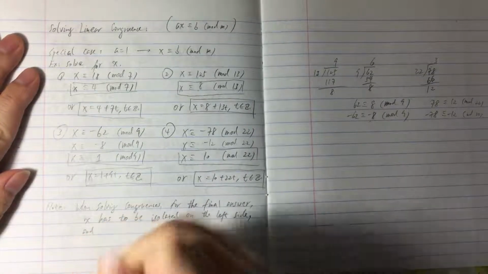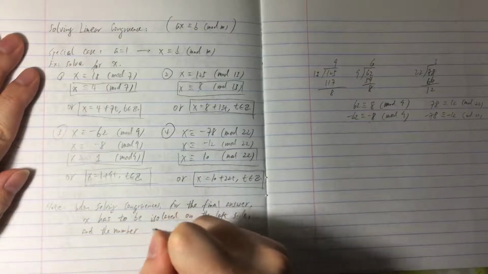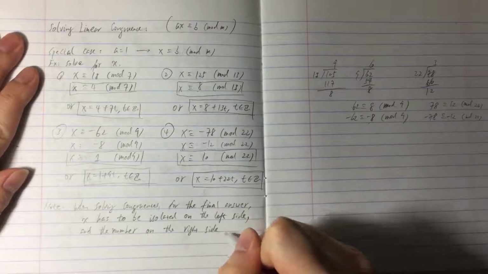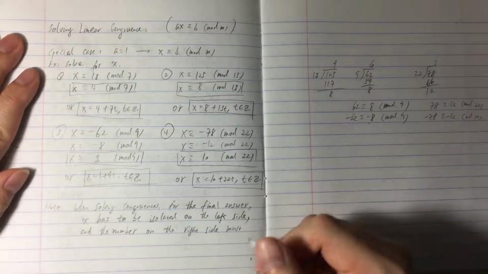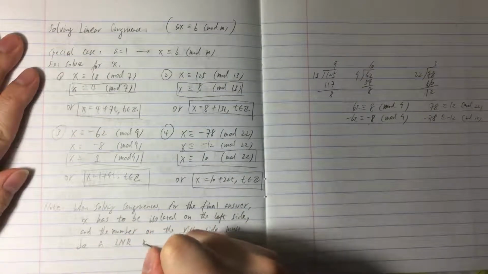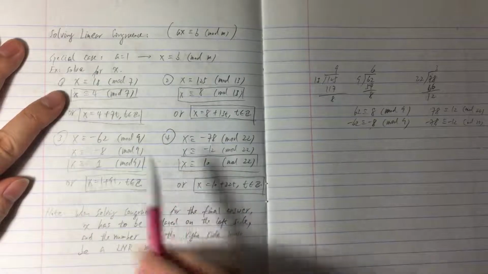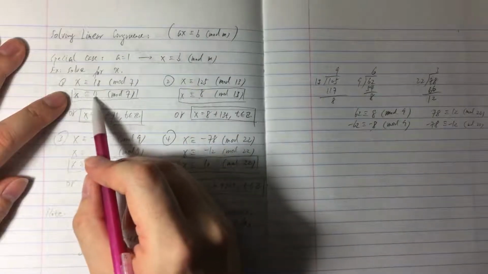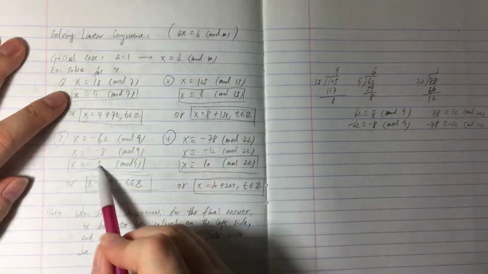And the number on the right side must be a least non-negative residue mod M. So we must get x by itself on the left side, and the number on the right side must be a least non-negative residue mod M. Least non-negative residue means it must be greater than or equal to 0, and it must be less than M. 4 must be less than 7. 8 must be less than 13. 1 must be less than 9.